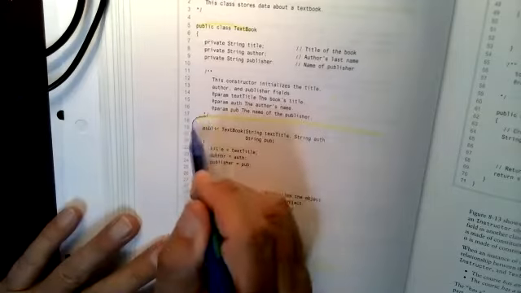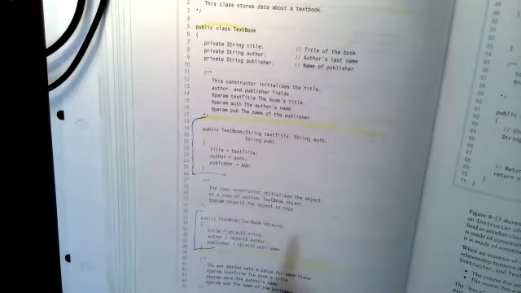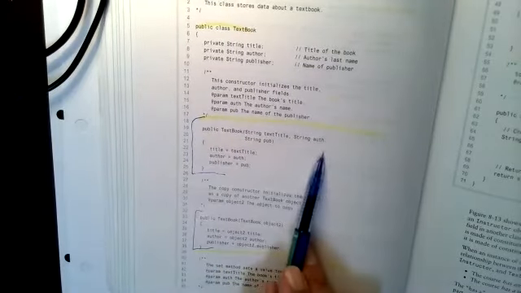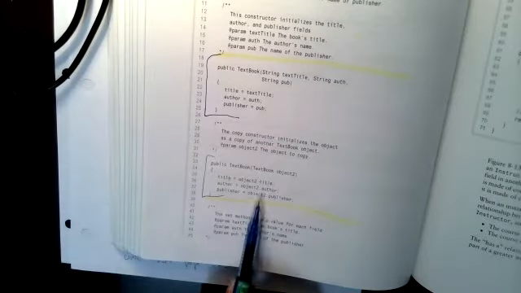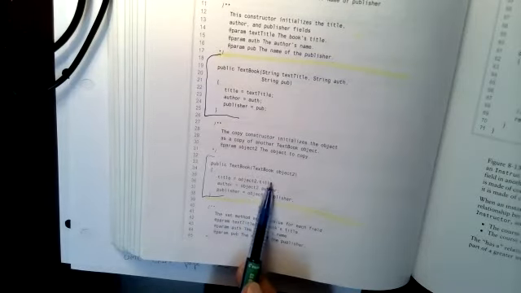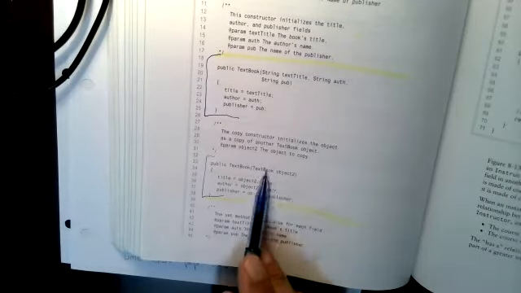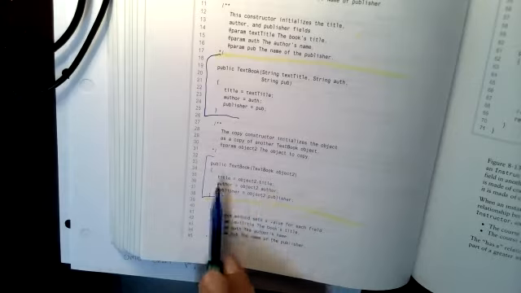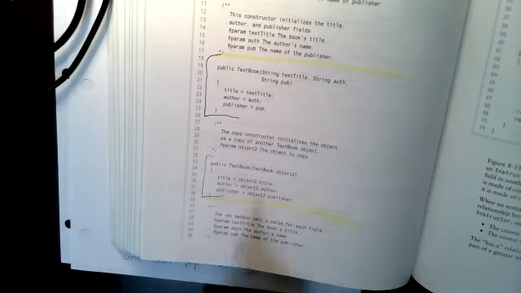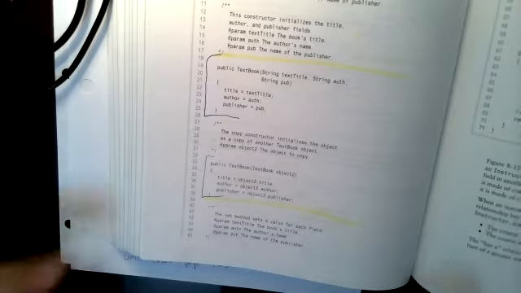But first constructor, bring in the three fields. Second constructor, if you're looking at it, nice and simple. This is another copy constructor. I'm bringing in a textbook object, and this is that deep copying again. Title to title, author to author, publisher to publisher. And textbook also has a toString.